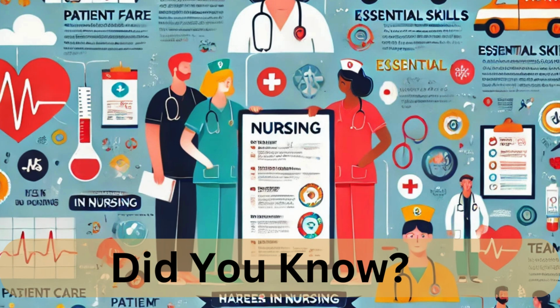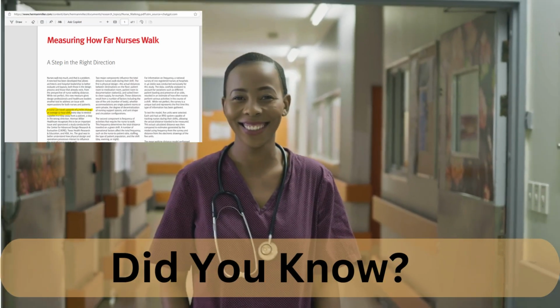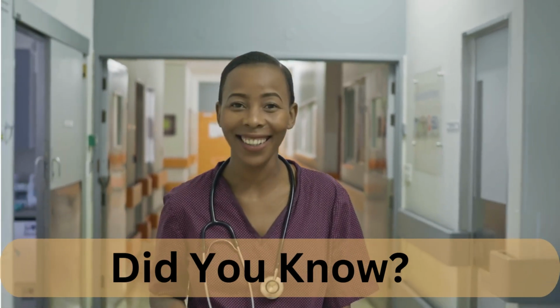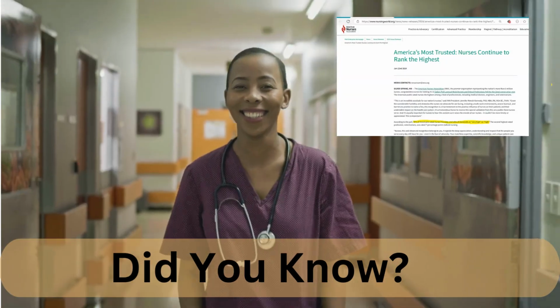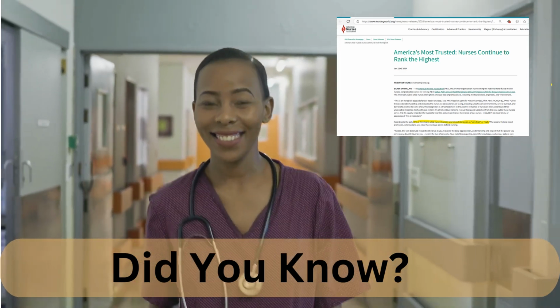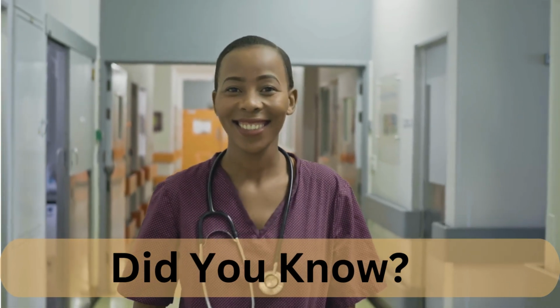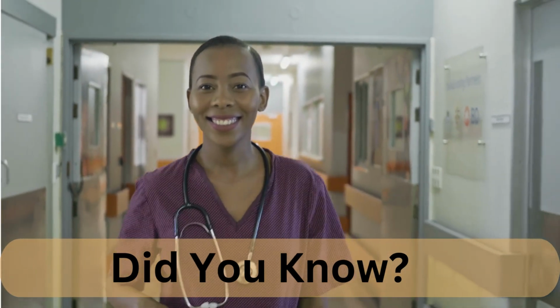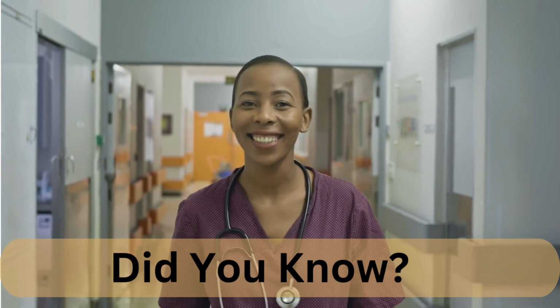Let me give you a couple of nursing fun facts. Did you know that nurses walk about 4 to 5 miles per shift? So we're getting our steps in, whether we want to or not. Nursing is also the most trusted profession in the United States. And here's another fun tip. Humor can actually be a therapeutic tool, so you don't have to be grumpy all the time on the shift. Laughter really is the best medicine.